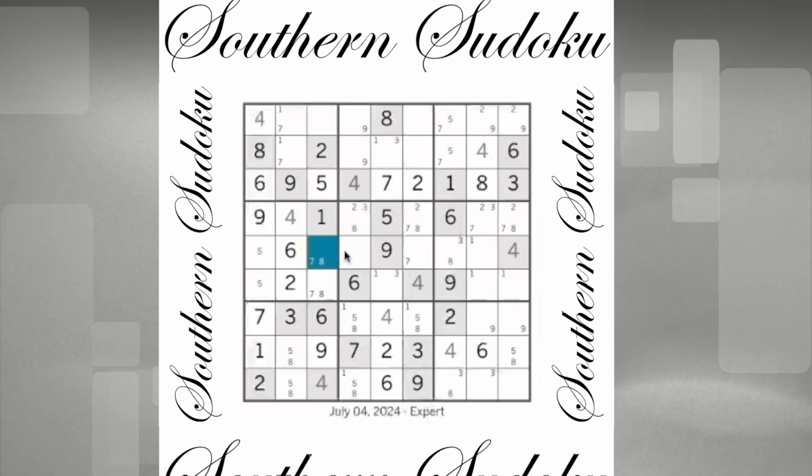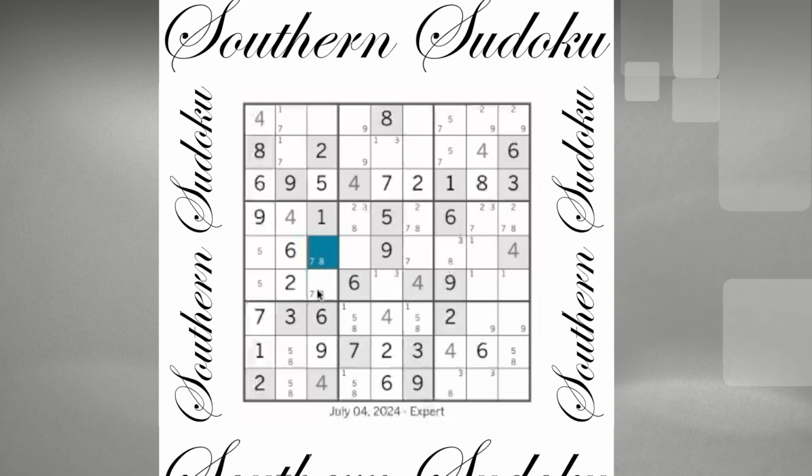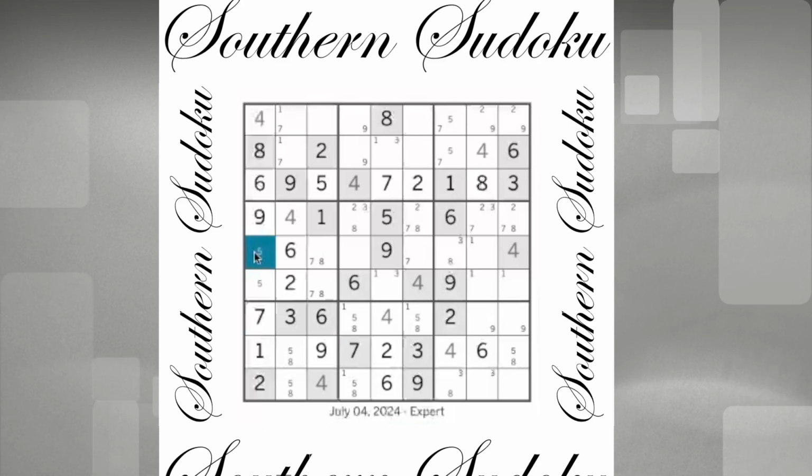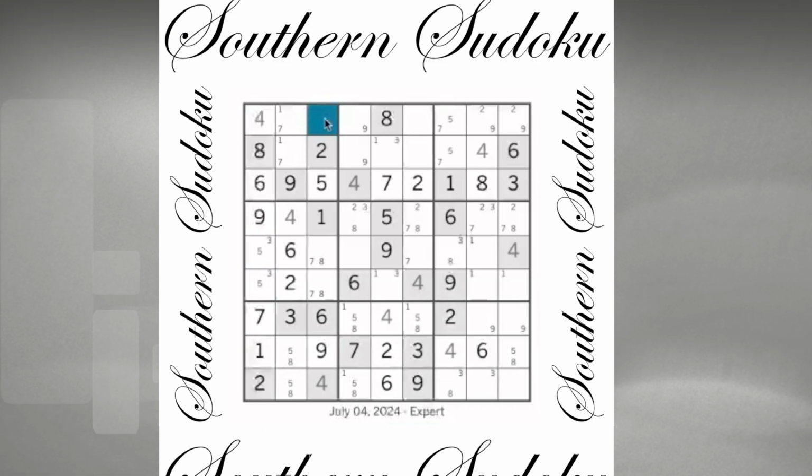So if, okay. A 3 really could be anywhere except the 7 and 8 has to be here. So those can't be a 7 and an 8 and 3 still be an option. So the 3 has to be on this side, which makes that a 3.